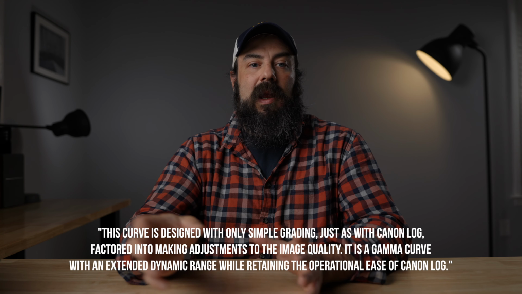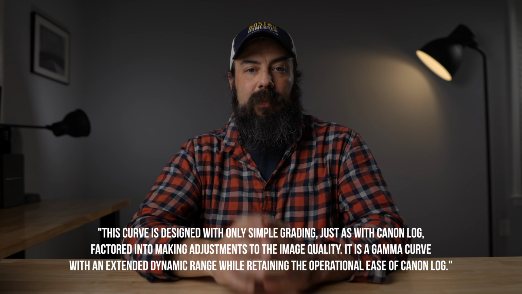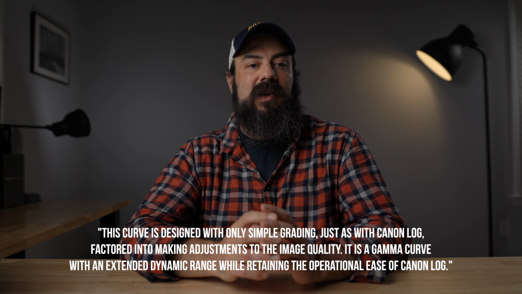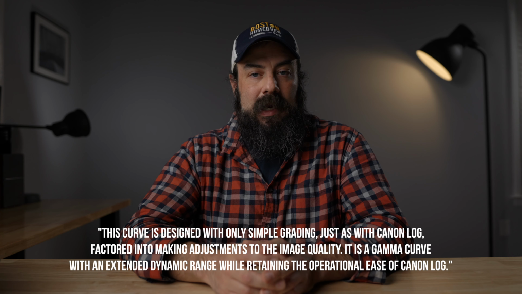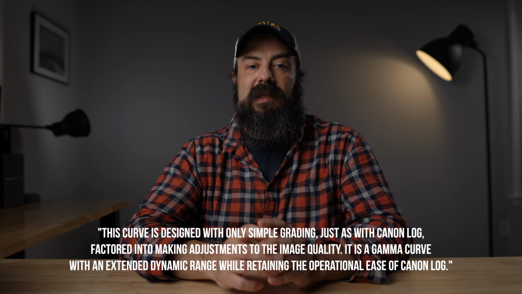Now to quote Canon here, this curve is designed with only simple grading, just as with the Canon log, factored into making adjustments to the image quality. It is a gamma curve with an extended dynamic range while retaining the operational ease of Canon log. Now you've probably heard before that Canon says that they brought out CLog 3 because it's, quote, easier to grade. Let me explain what that means. So what happens here is that the black point is different on CLog 3 than it is on CLog 2. Basically the black point is higher.